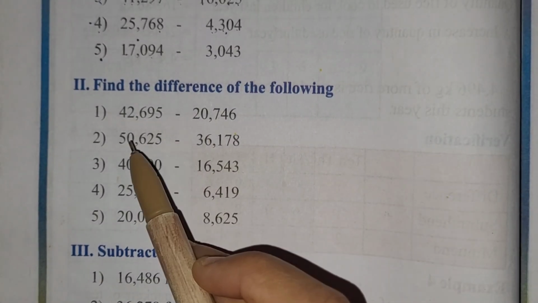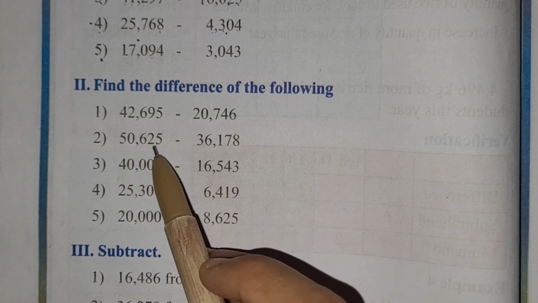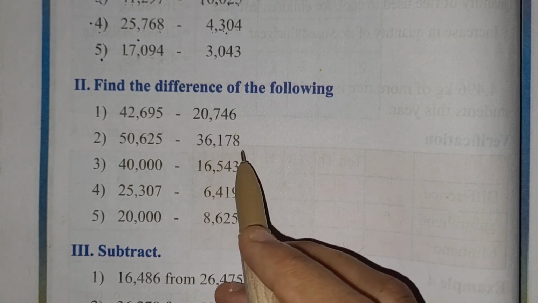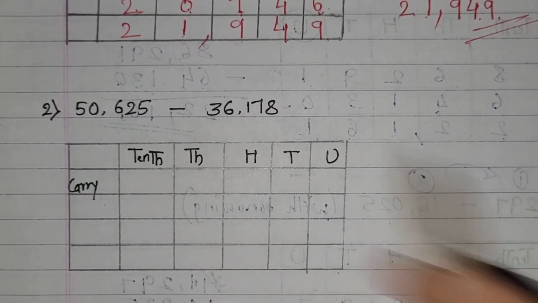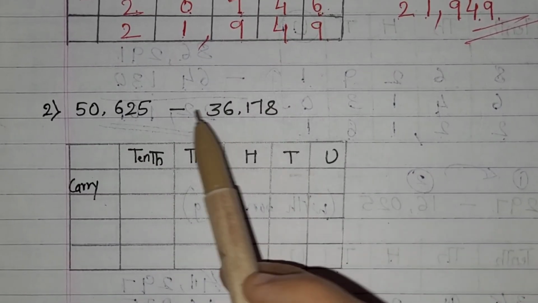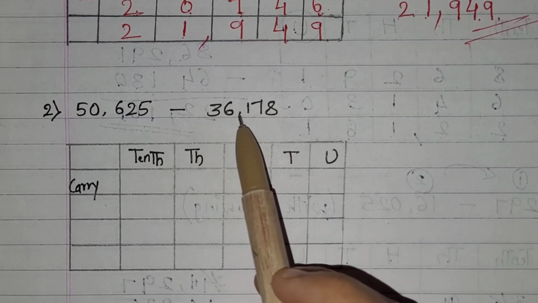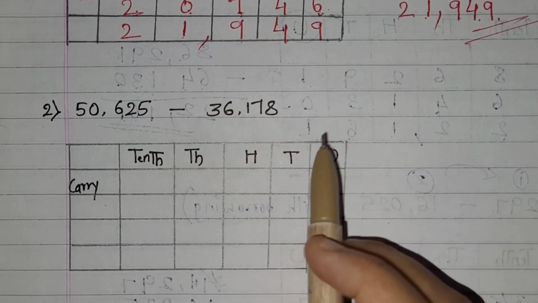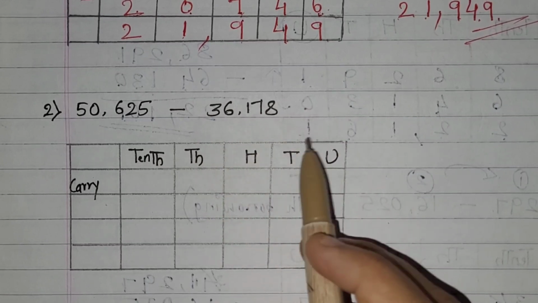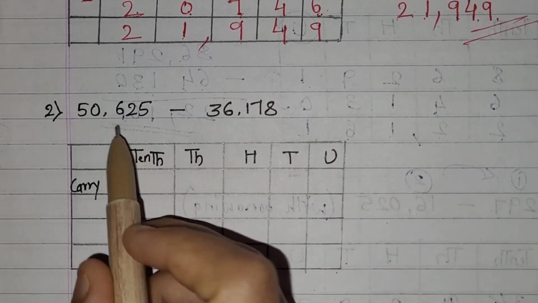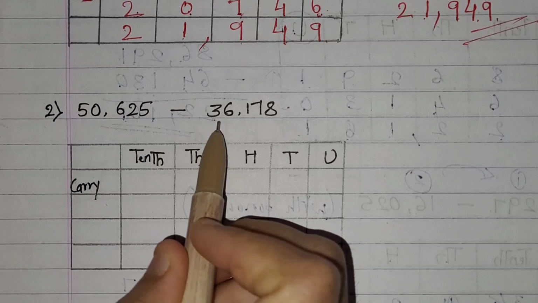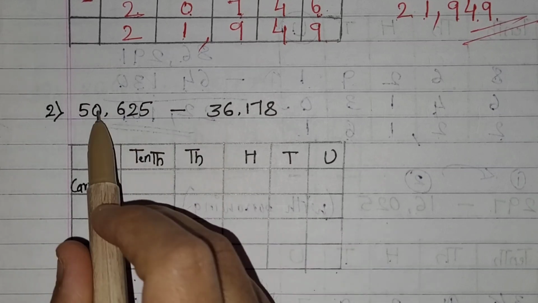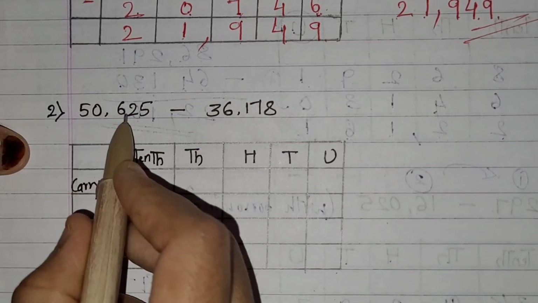So children, here is the second one, 50,625 minus 36,178. Here I have written the same example, you can see, right? 50,625 minus 36,178. Okay, so let's do it. First, you have to write these numbers in the place value chart. Which number do we write first? The first one, later this one, because we have to subtract this from this, so we write this number first.